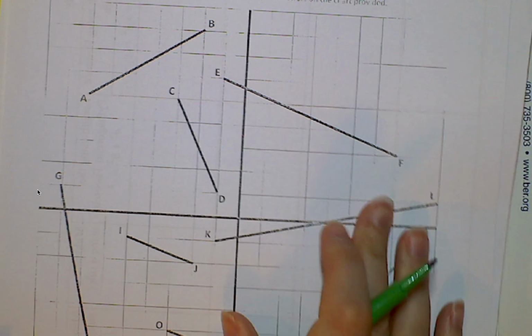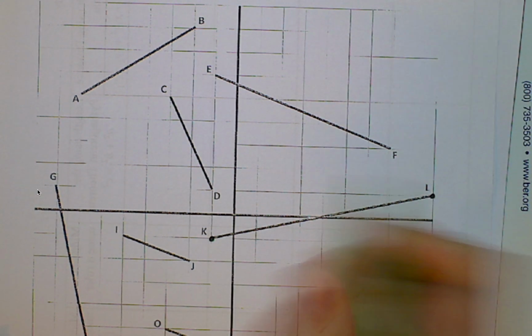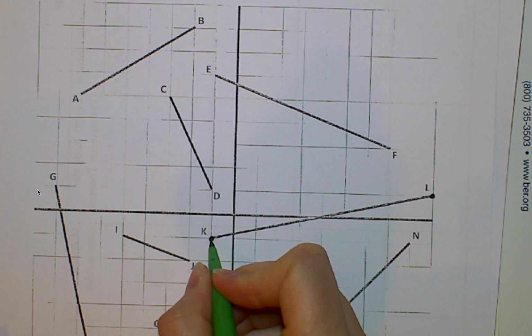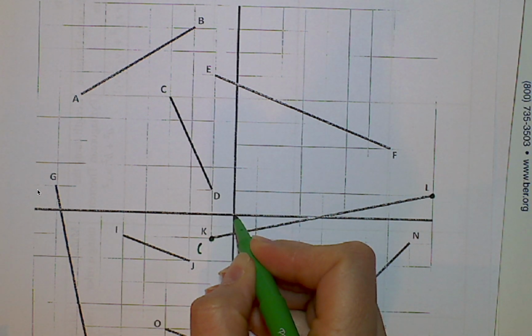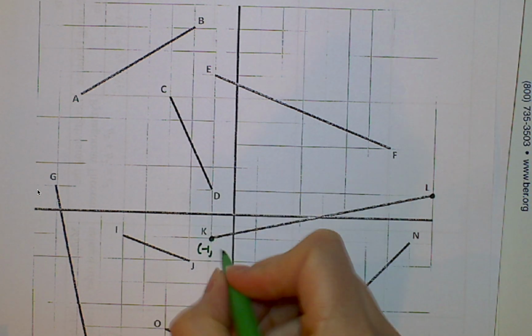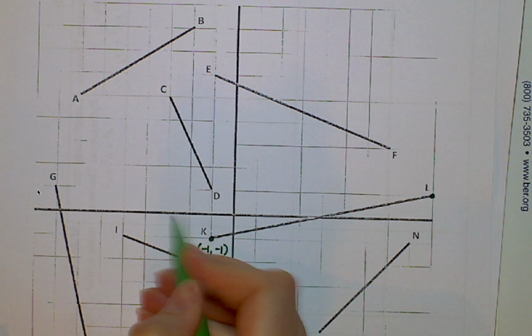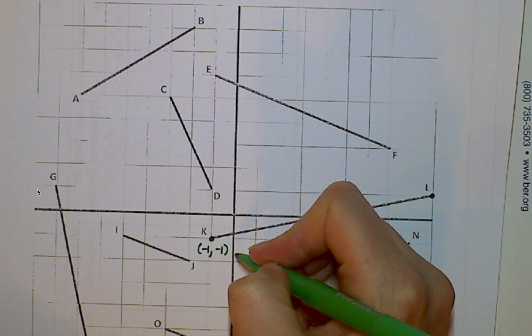So KL. The first thing you want to do with each of your points on your sheet is figure out what the actual point is, okay? Starting from the center, when you go left, it's negative, so this is -1. And when you go down, it's also negative, so this is -1. You always want to go left and right first to figure out your x, and then up and down second to figure out your y.